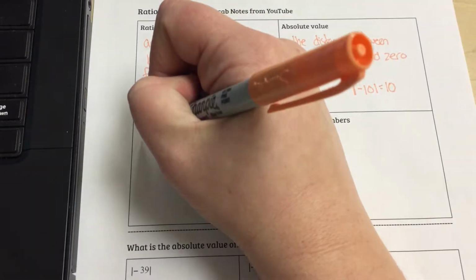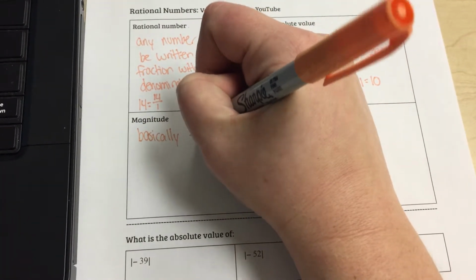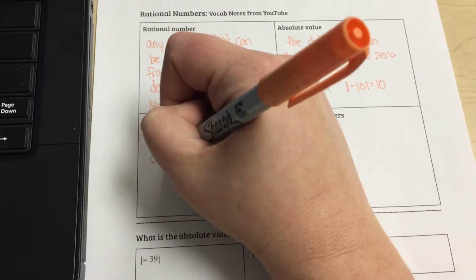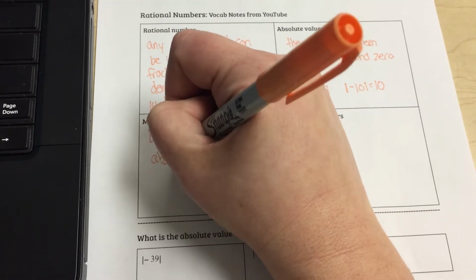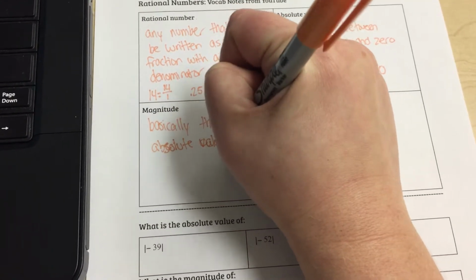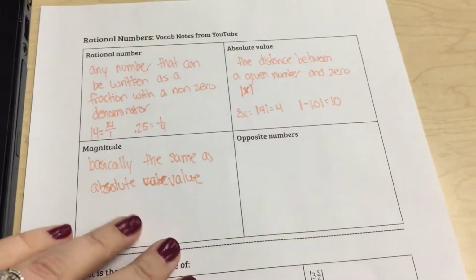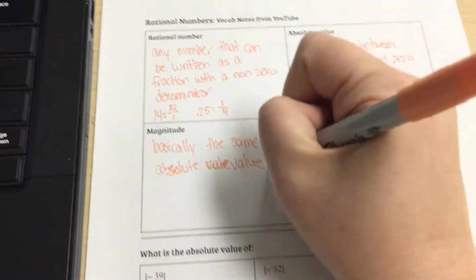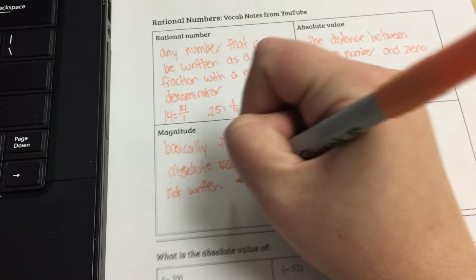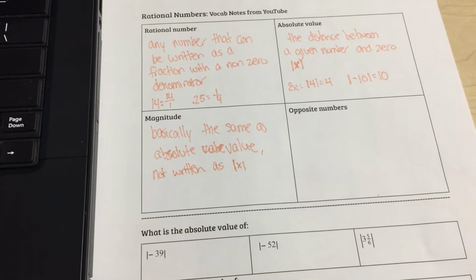Magnitude is, we're going to add this word in here, basically the same as absolute value. And I just spelt value wrong. So magnitude is basically the same as absolute value. However, it is not written as a number between those absolute value bars.